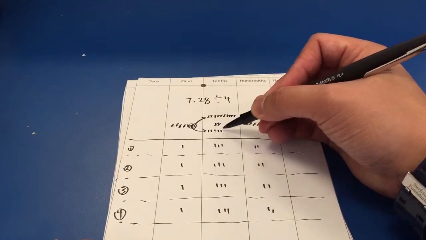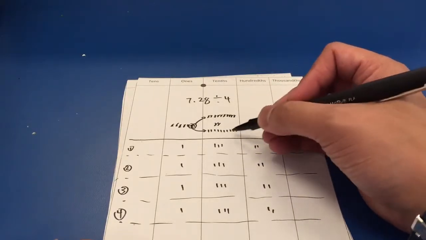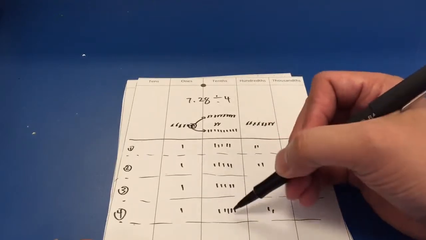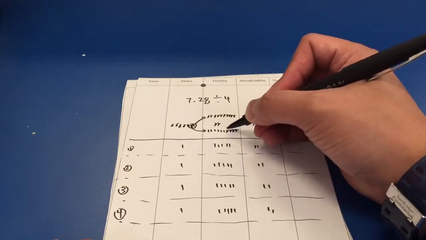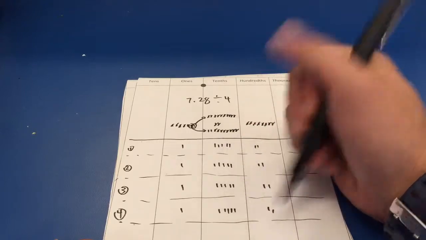10 tenths. I can give 2 to each now. I just used 8 tenths, so I'm going to cross off 8 tenths. Now I still have 2 tenths that I still need to divvy out.